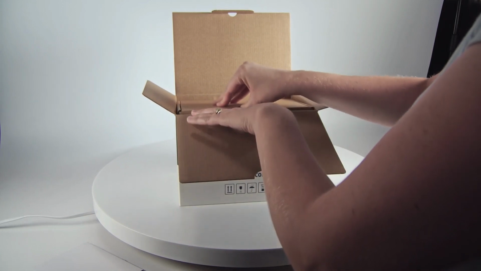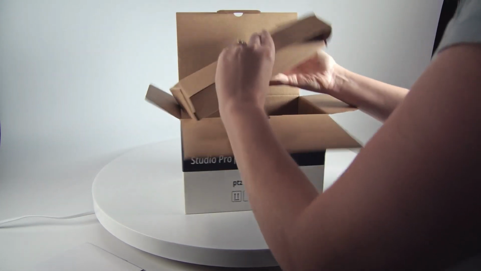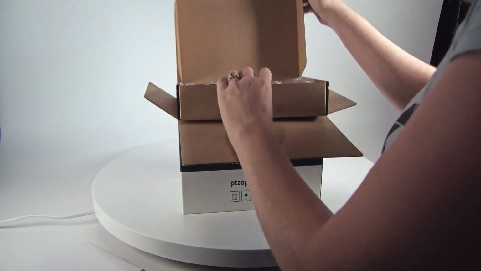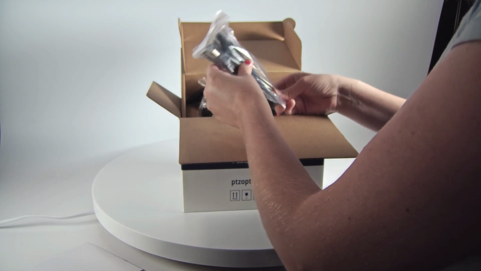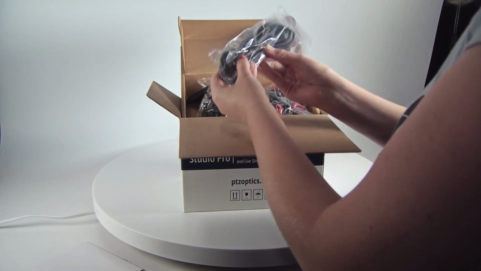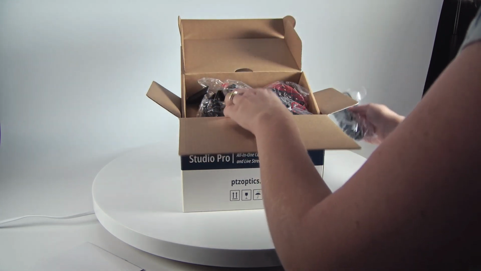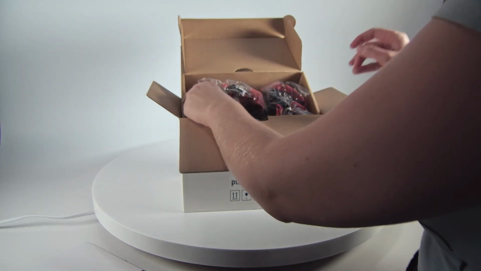When you receive your Studio Pros, we have just recently moved to sustainable packaging, so remember to recycle all of the pieces of the package. Here we have our included USB cable. It's pretty long. I'm going to guess 12 feet. I noticed that it was very long.